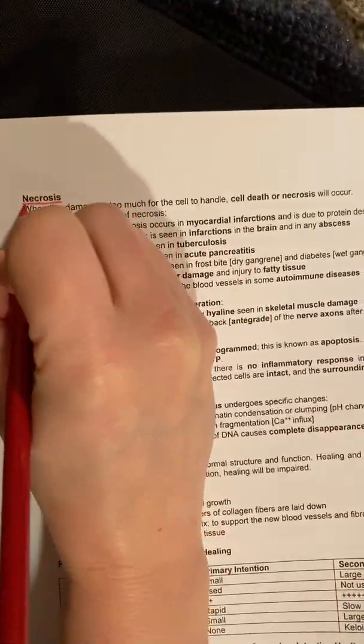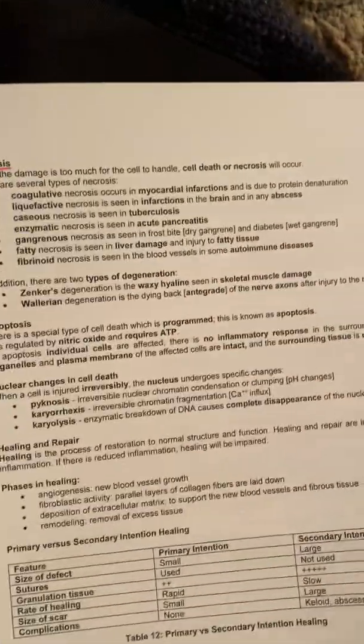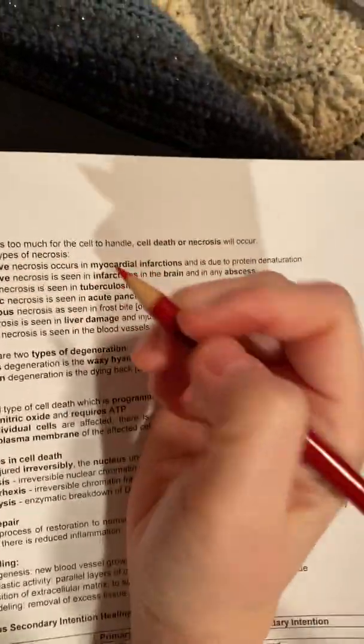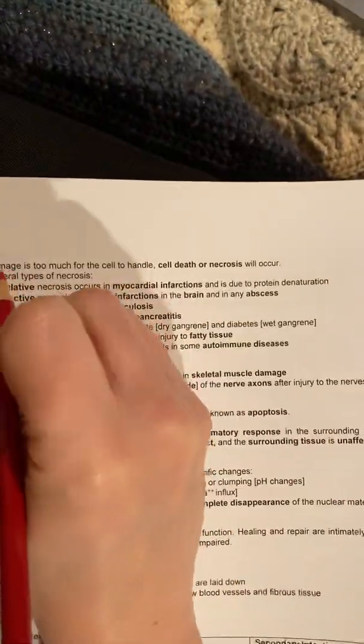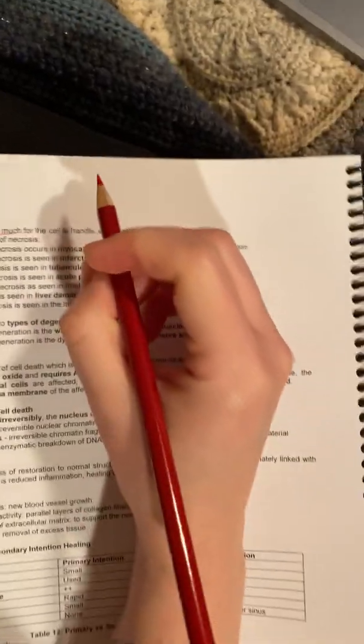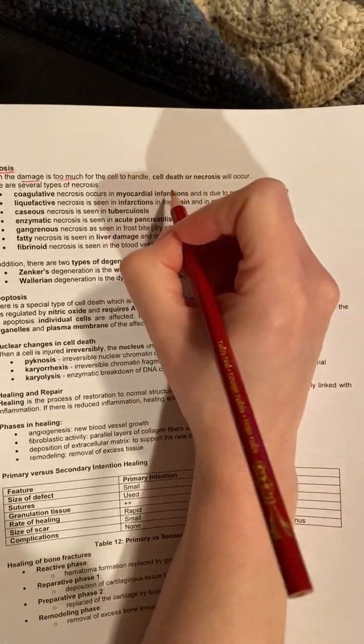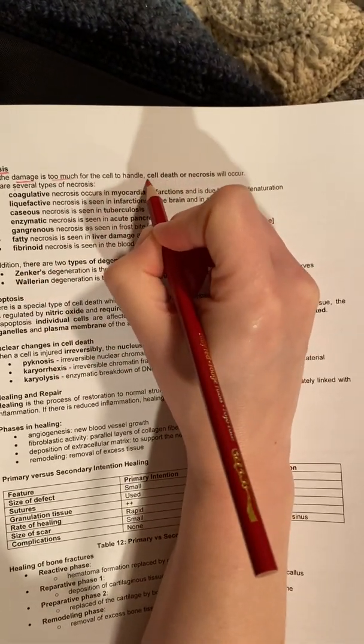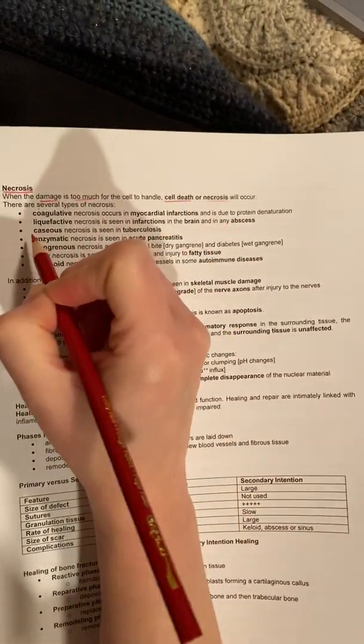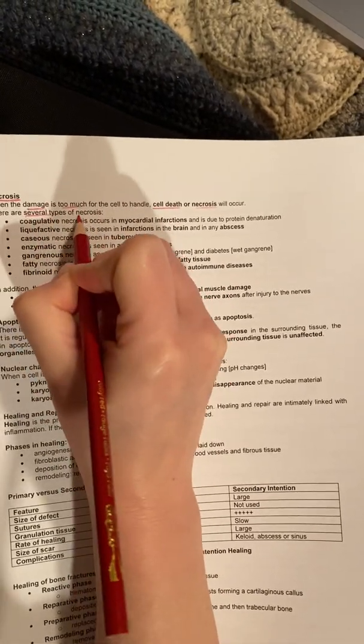Okay, pathology video number 2. We're starting with necrosis. When the damage is too much for the cell to handle, it leads to cell death, or necrosis. There are several types of necrosis.